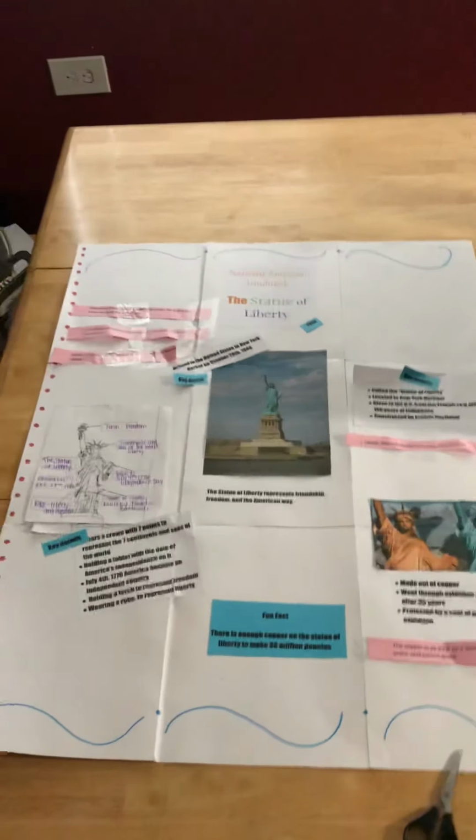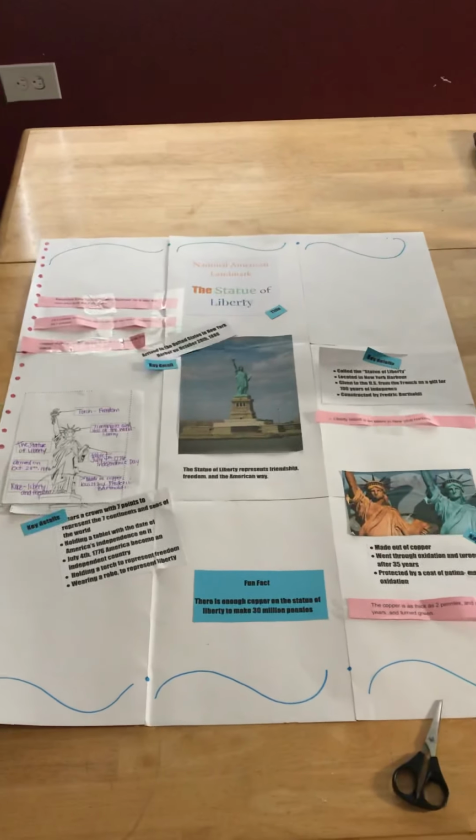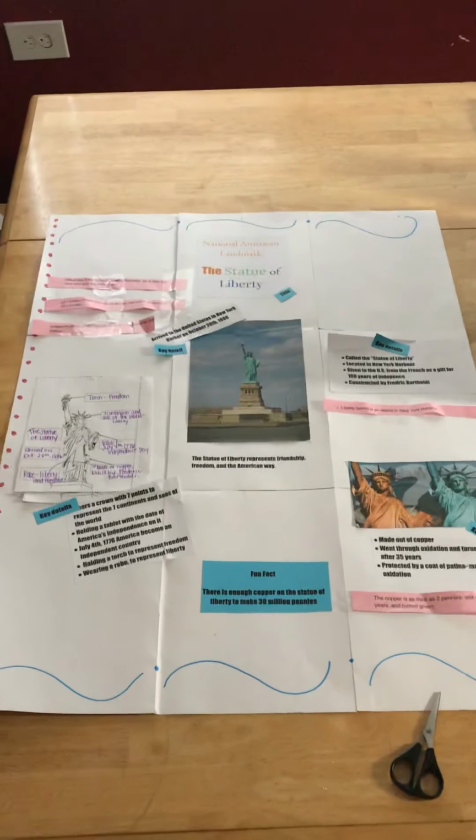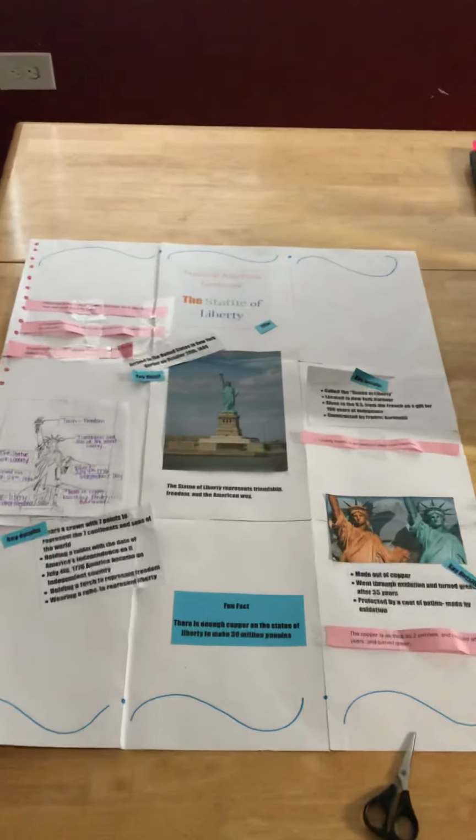Okay guys, so the moment is here. Here is my teaching poster. I have constructed it and I want to show you just how I've done that.